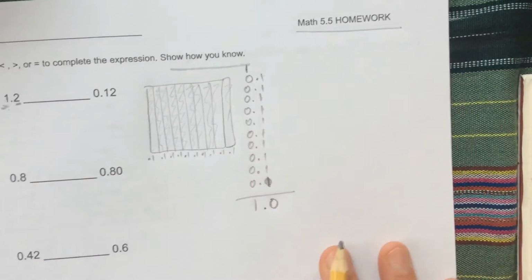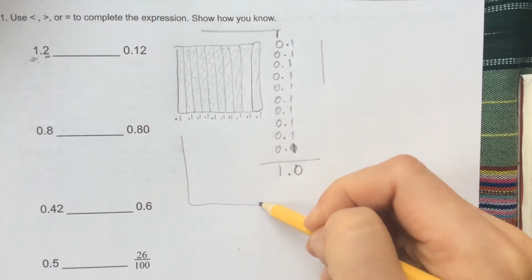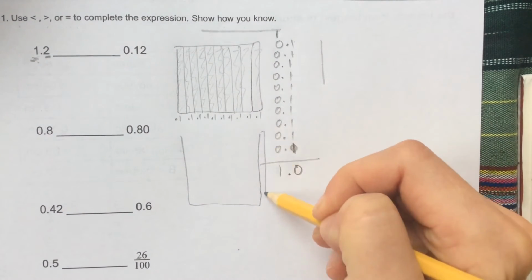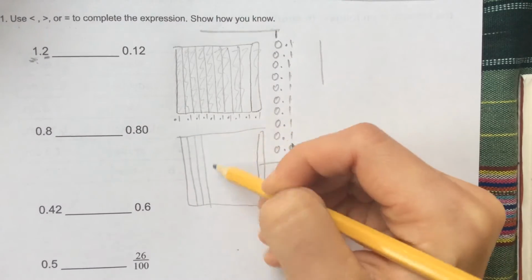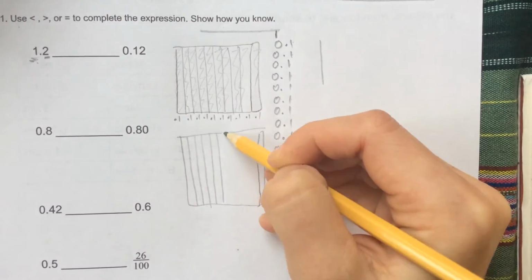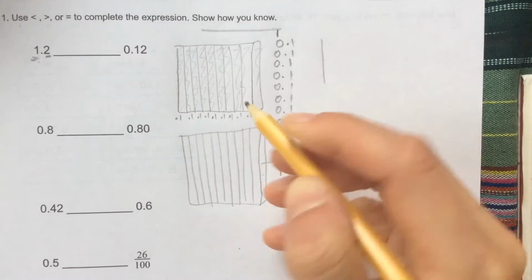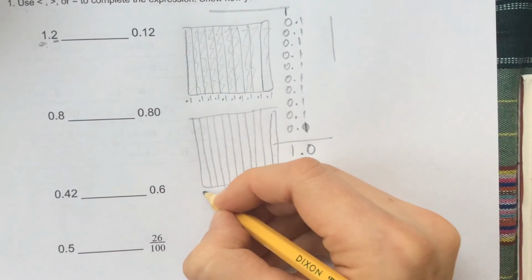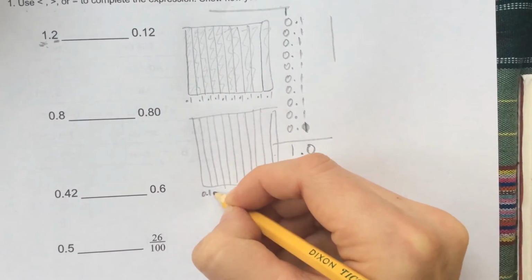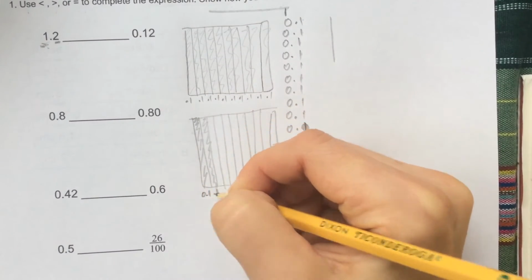But it's actually 1.2. So it would be even better if you drew it right under here. 10, 20, 30, 40, 50, 60, 70, 80, 90, 100. And it's 0.2 more. So 0.1, 0.1. So I'm going to color in a 1 and a 2.